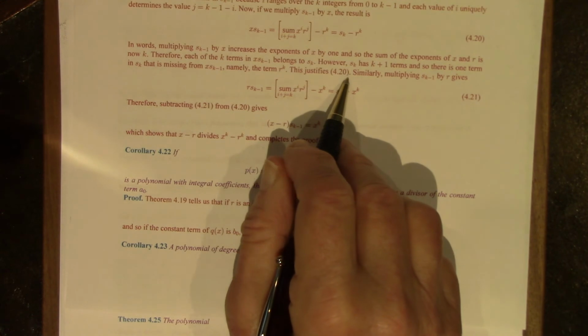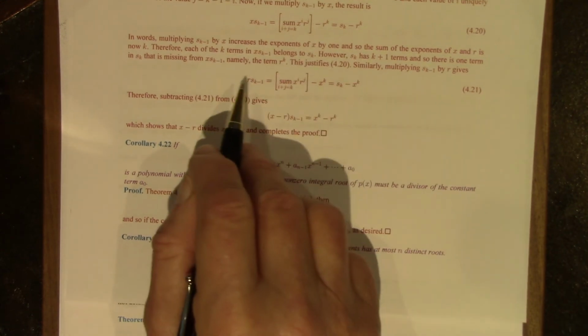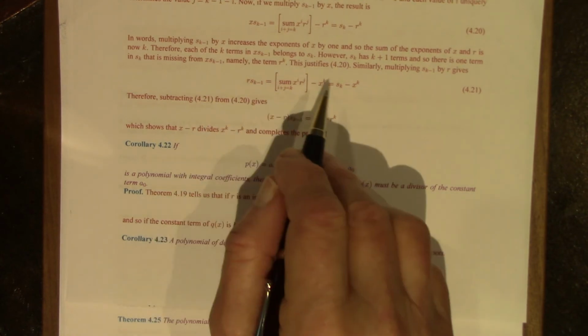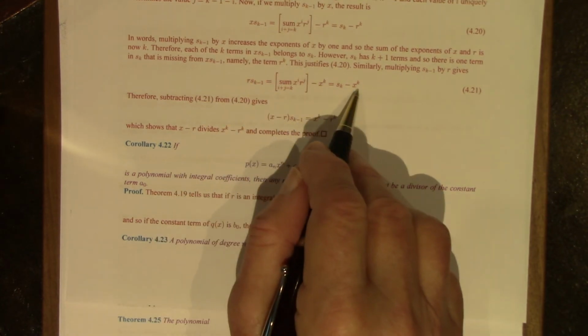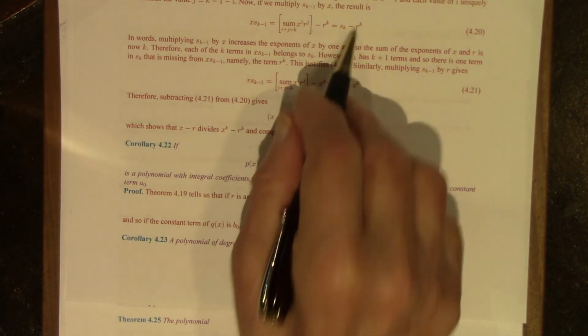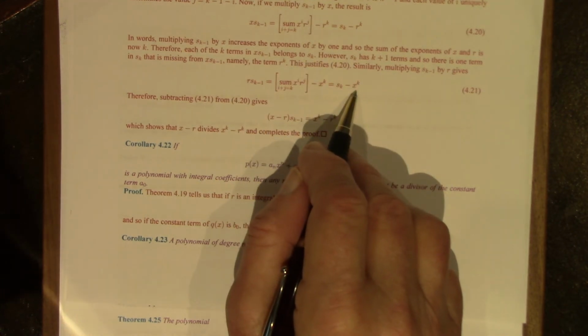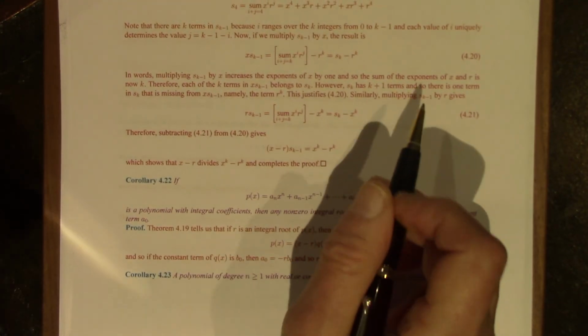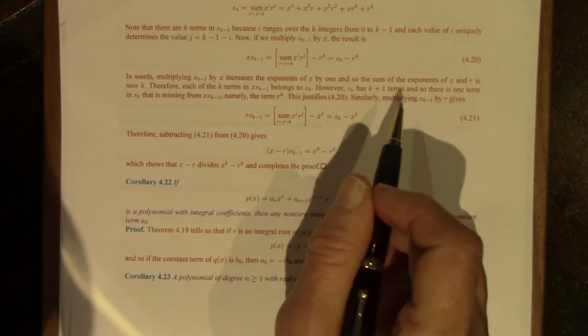And the same reasoning applies when you multiply s_{k-1} by r. But now the term that you don't get in s_k is not r to the k, but x to the k. Well, once you've grappled with this, the rest is, as they sometimes say, trivial.